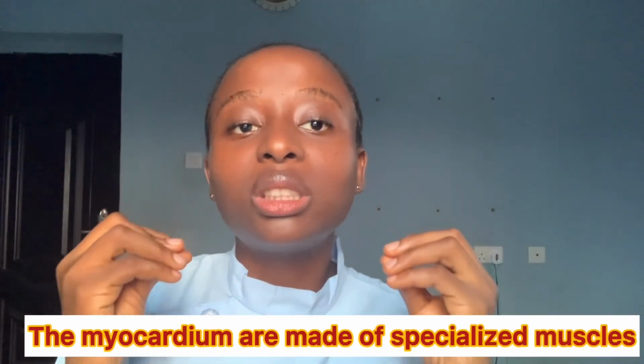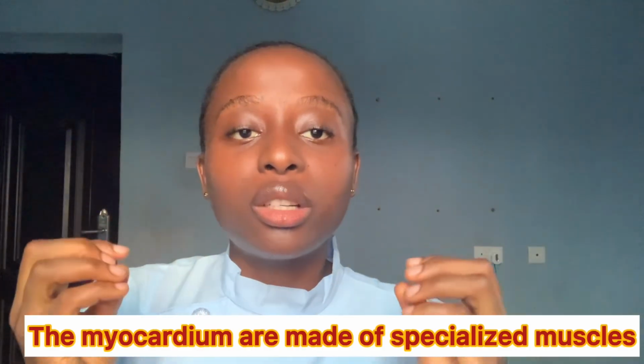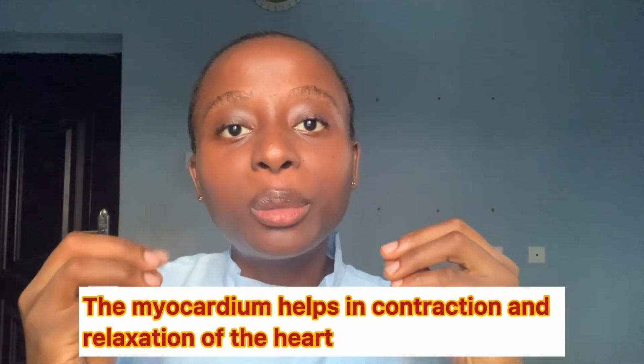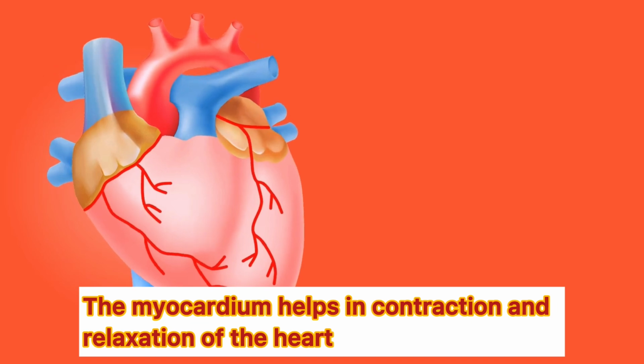Then we also have the myocardium. From the word myo, you should know we're talking about muscles. Now these muscles are specifically for the heart. They're specifically found in the heart. That's the myocardium. So these muscles help in contraction and relaxation of the heart.